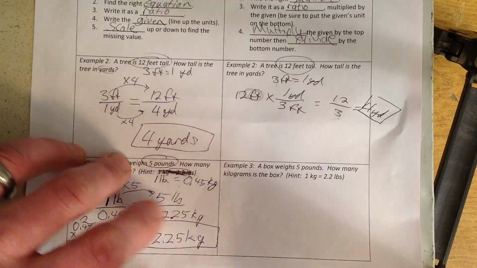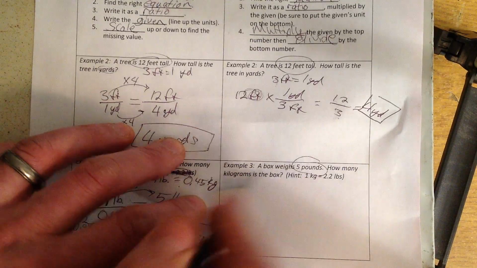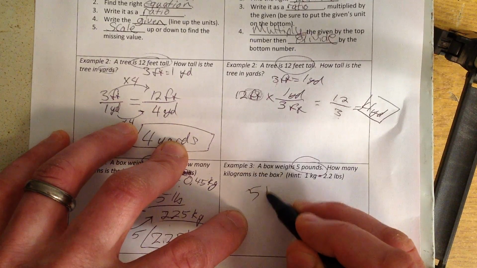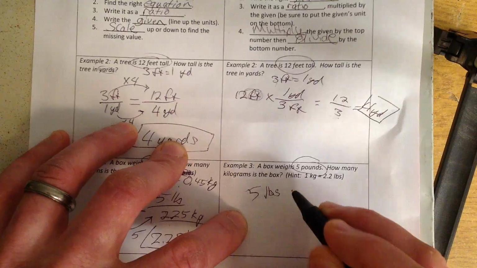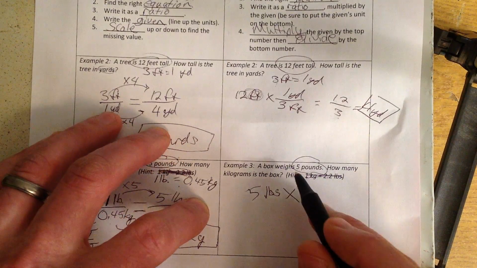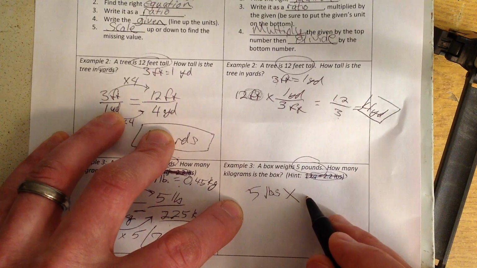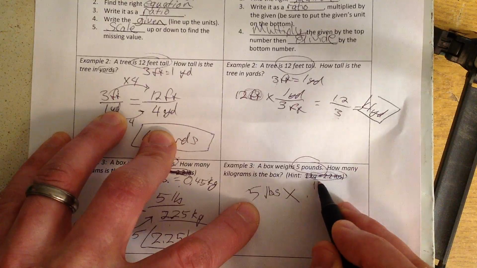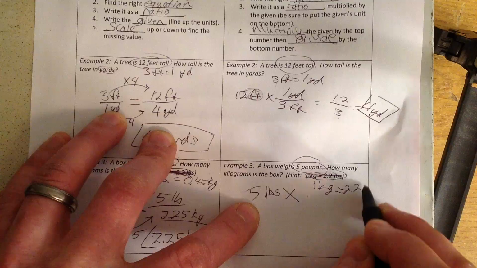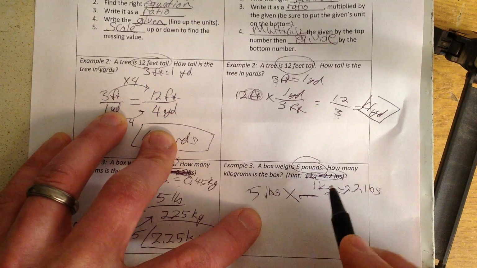Okay, last but not least, over here with our unit analysis, we start with the given. We got 5 pounds, and I'm going to multiply that by my equation again. You know what? Let's do something fun. Let's use that equation. I crossed it out, but let's use it. So I've got 1 kilogram. Let me rewrite it. And I'm going to put that right here.